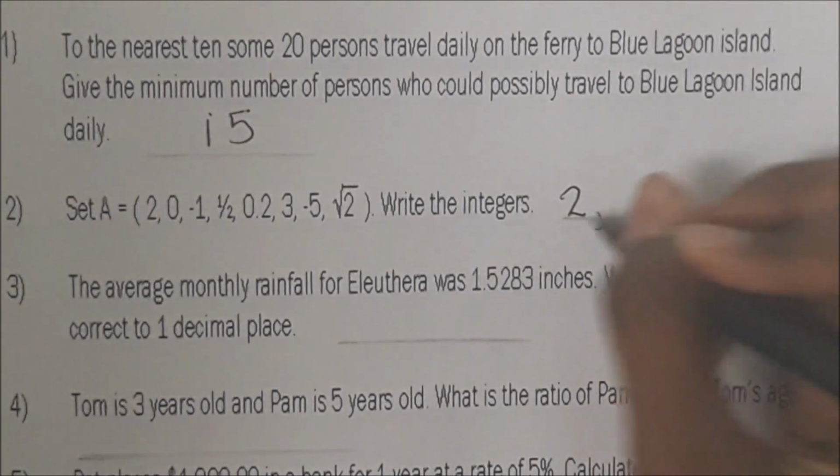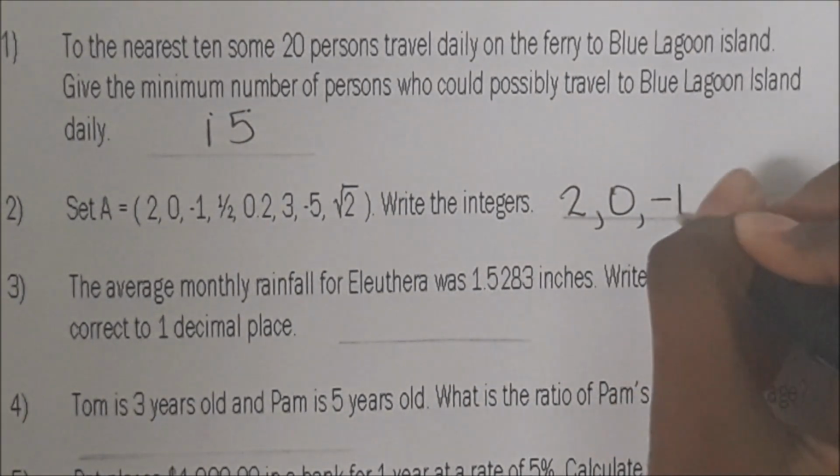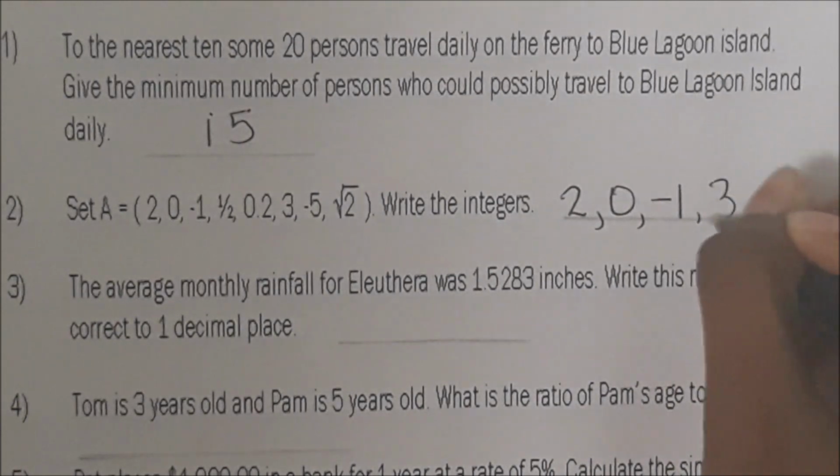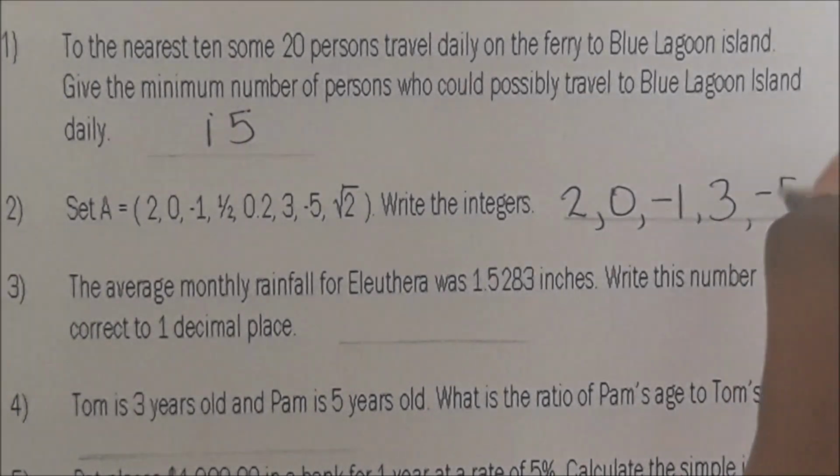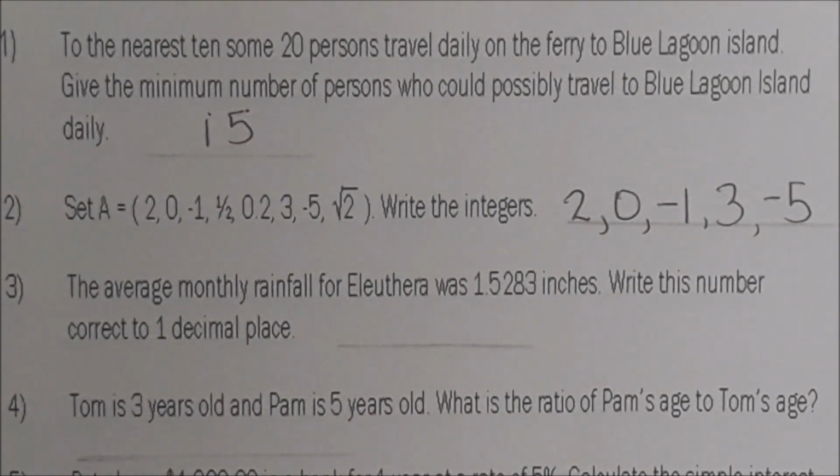2, 0, negative 1, 3, negative 5, and that's it. Why isn't a half an integer? Because it's not a whole number. It's a fraction. 0.2, why isn't that an integer? Because it's not a whole number, it's a decimal. And why isn't the square root of 2 an integer? Because it's not a whole number, it's also a decimal. It'll be 1 point something for the answer for that. Okay, very good. Okay, let's move on to number 3.